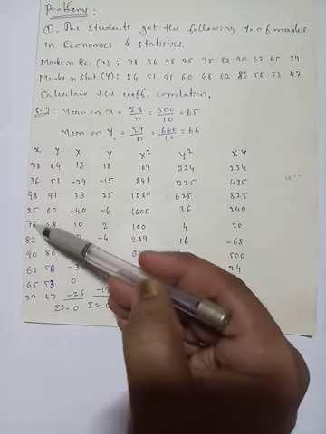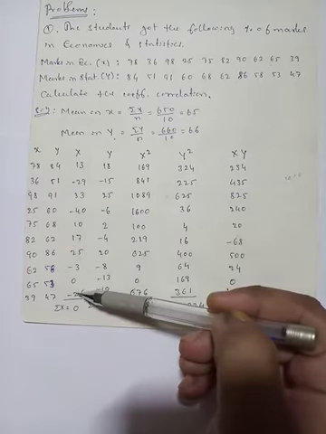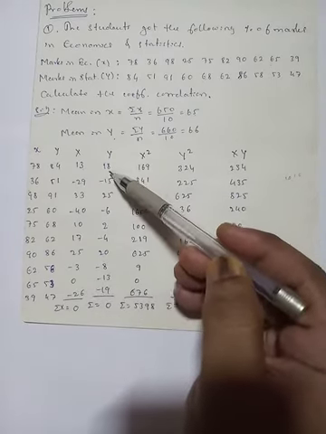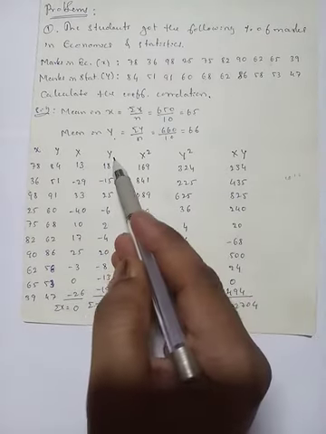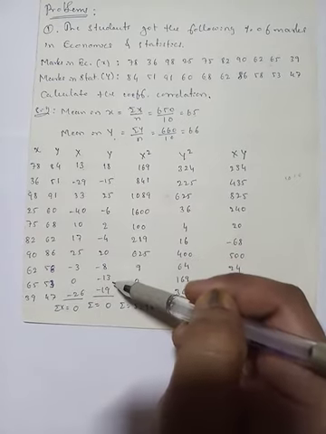Like that, we take all the corresponding values and get the values of capital X. Similarly, capital Y is small y minus y bar. These are the values of Y.